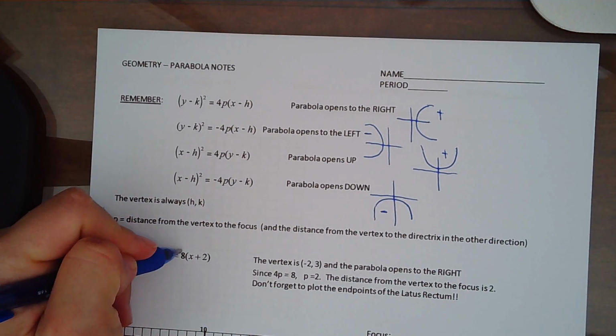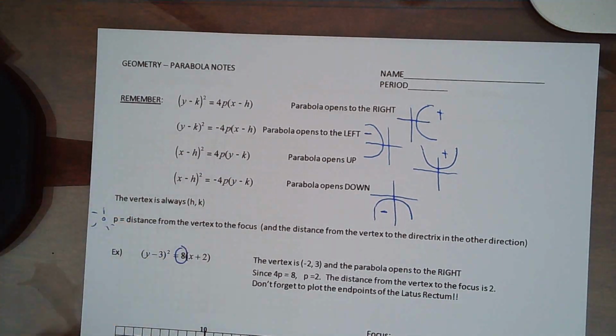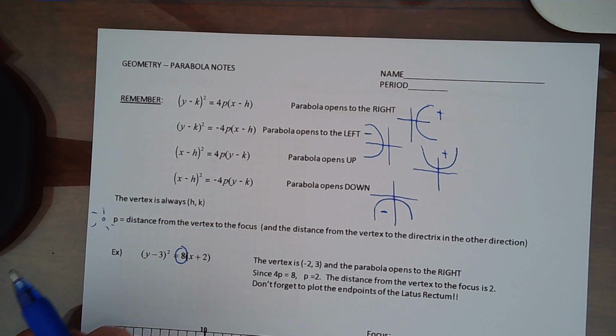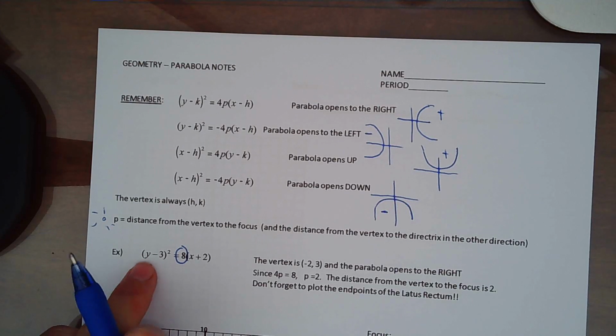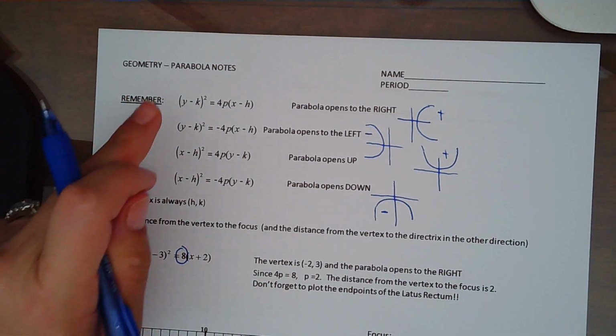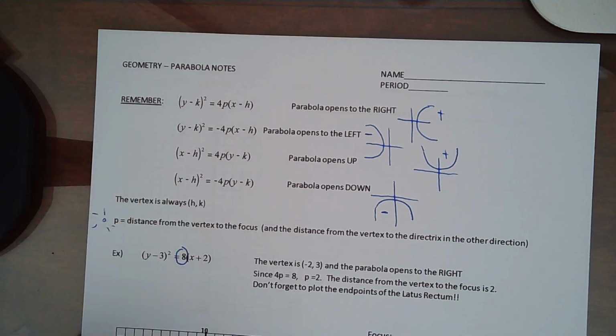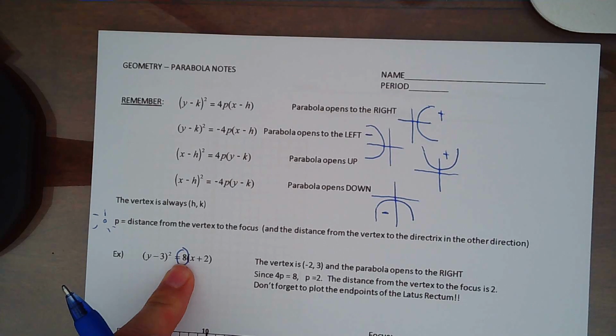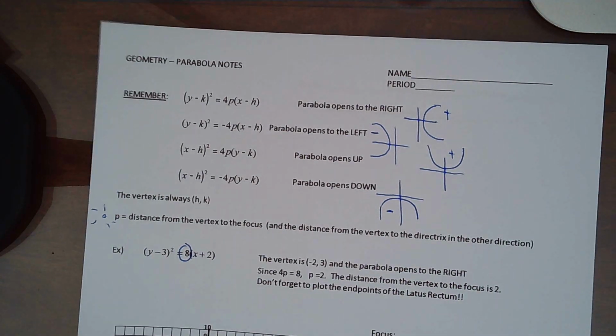And we're going to look at this right here, this 8. And we see that that's technically 4P. And we also see that a y comes first, so it's either opening right or left, and it's positive, so we know this is a positive 8, so we know that it's going to open to the right.